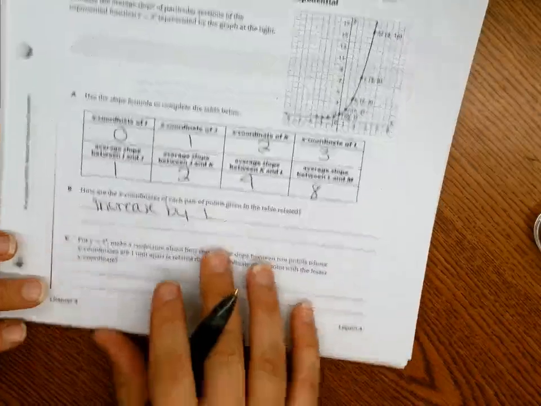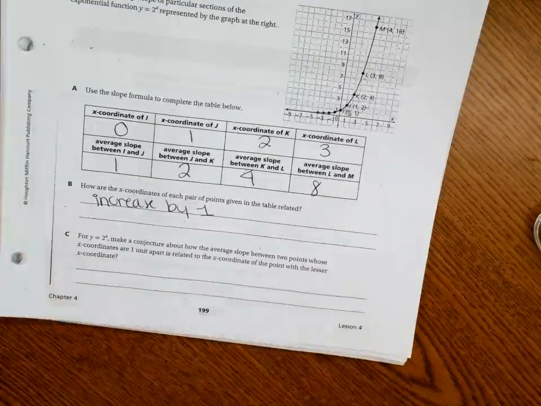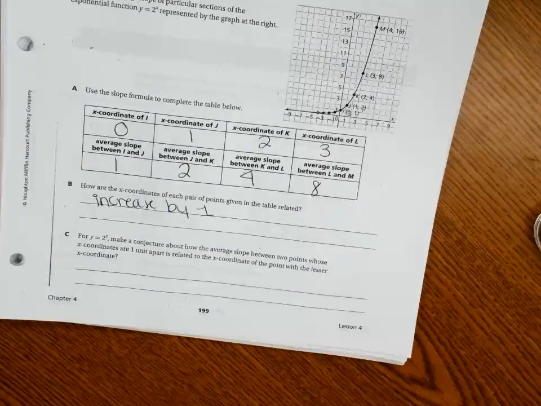For y equals 2 to the x, make a conjecture about how the average slope between 2 points whose x-coordinates are 1 unit apart is related to the x-coordinate of the point with the lesser x-coordinate.